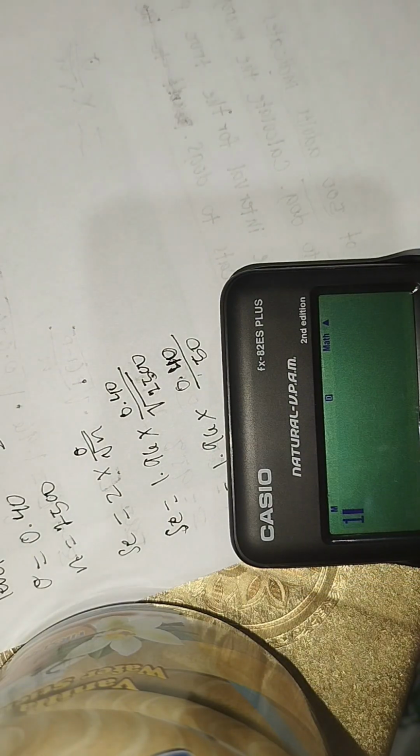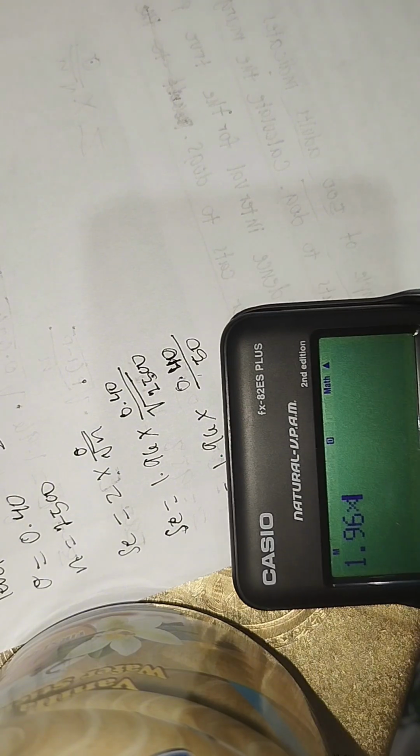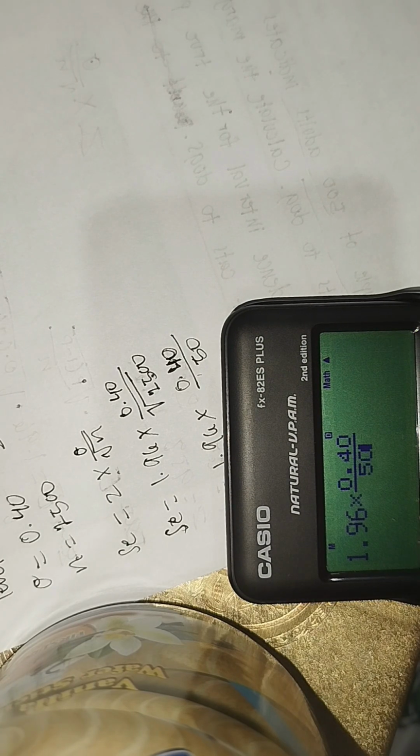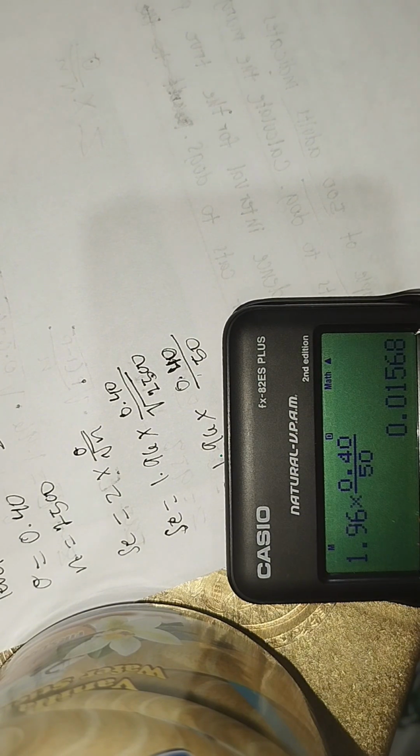Sunod kay, ato na siyang i-calculate. So, 1.96 times 0.40 over 50 equals 0.01568.